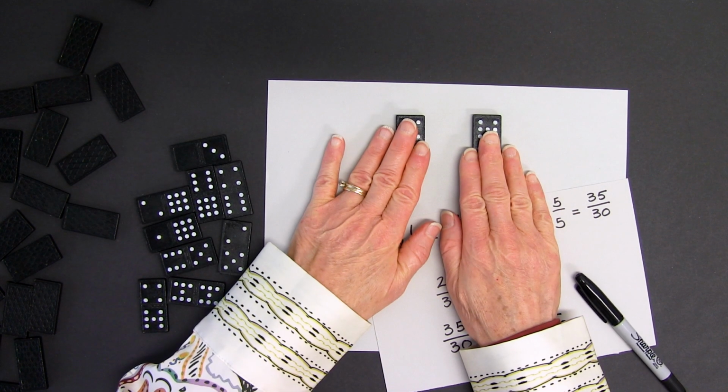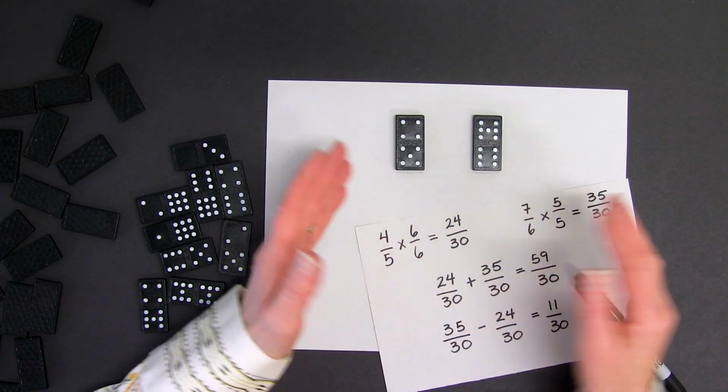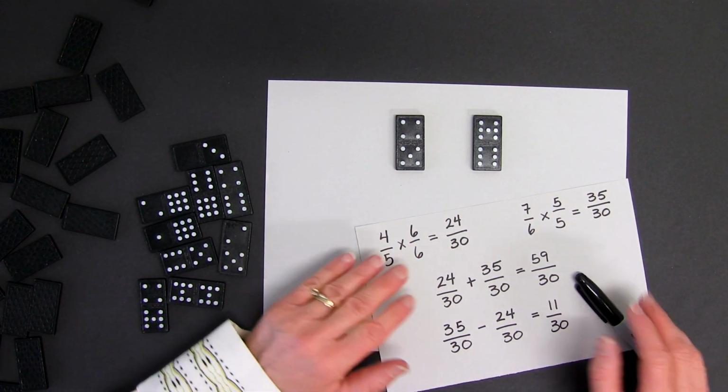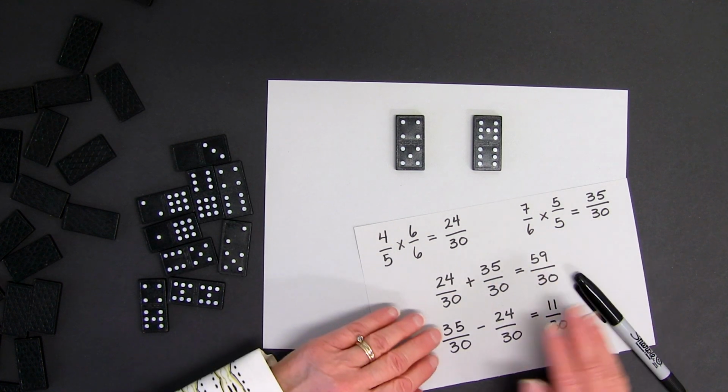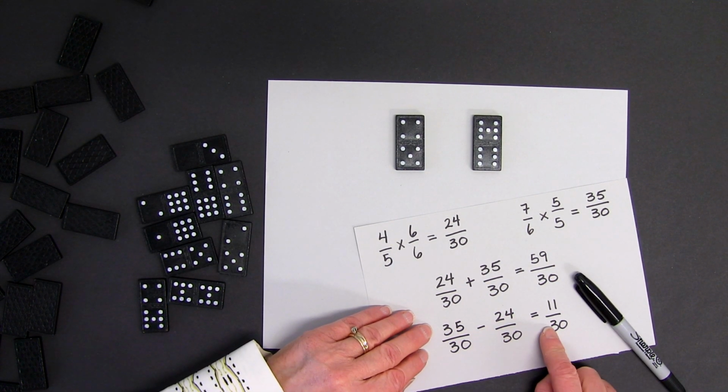So here's one way in which we can use the dominoes to create fractions with unlike denominators, and then we can convert to equivalent fractions that we can add and subtract.